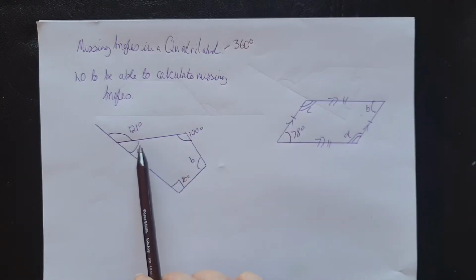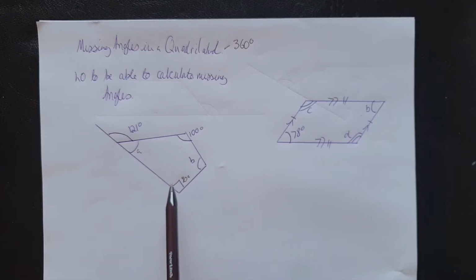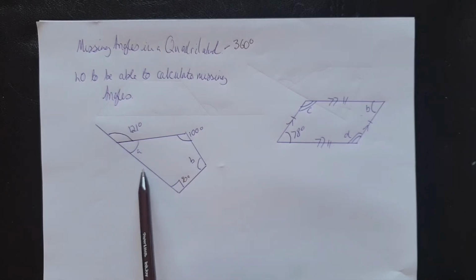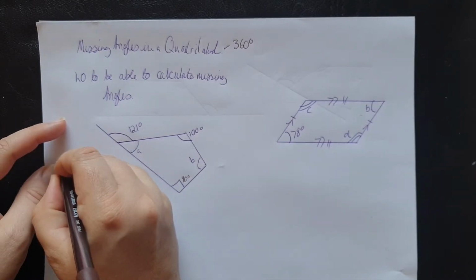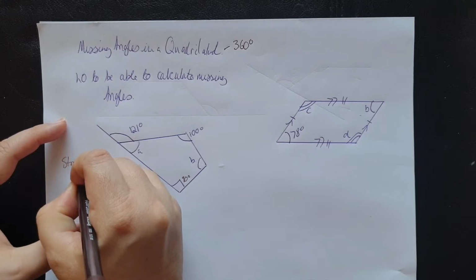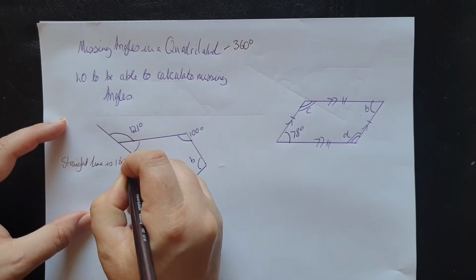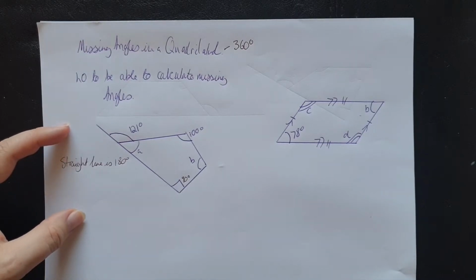We can clearly see we need to find this angle here. And we know it's one of the internal angles of the quadrilateral, but we also know it's one of the two angles here, which is on a straight line. Now, we know a straight line is 180 degrees.